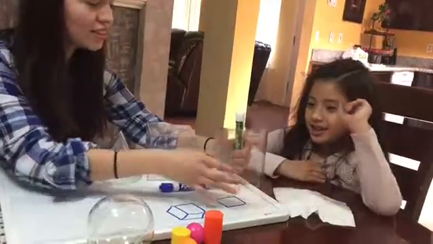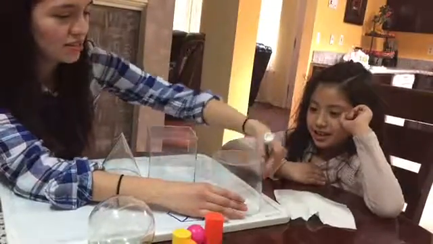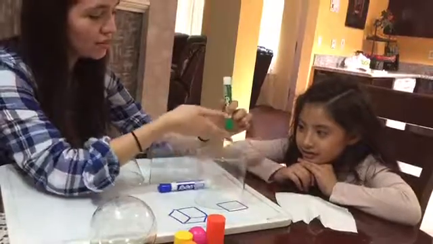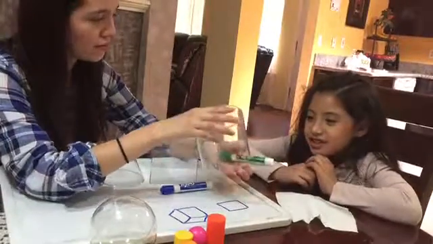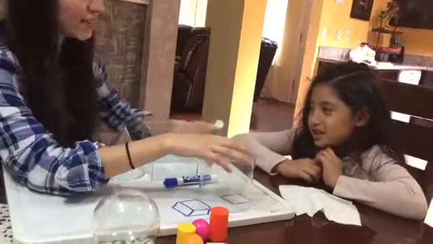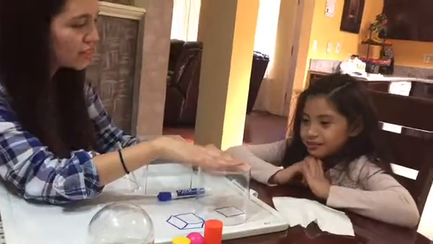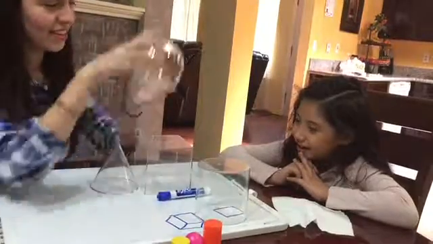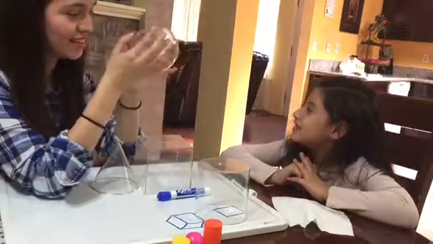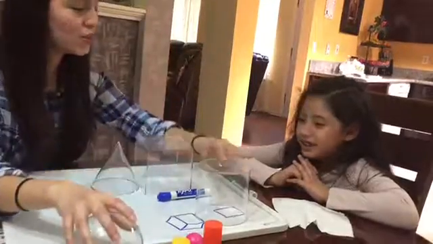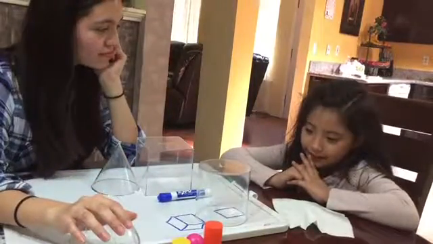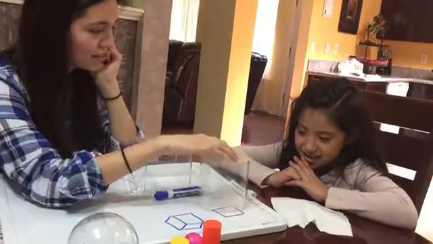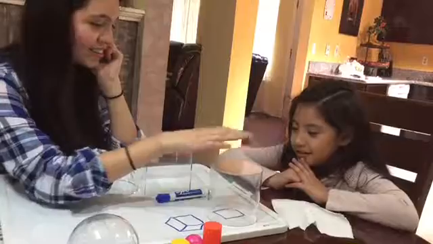Yeah, but you see they look a little bit the same. It has like a round body, and then it has two what? Two faces. It has 2 faces, good. And what did we say this was called? This is a sphere, and this one? Is it a cylinder? Yeah, this is a cylinder.